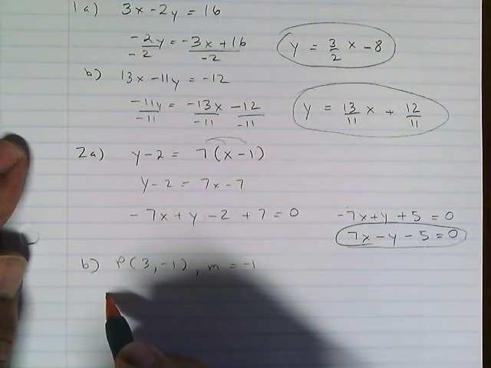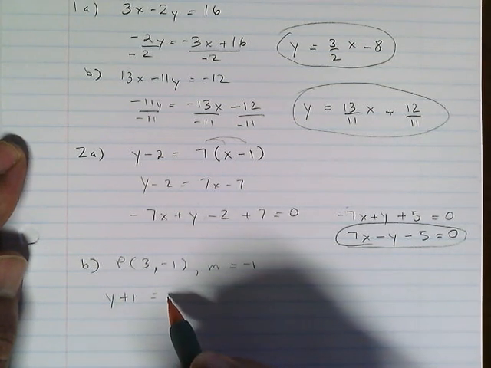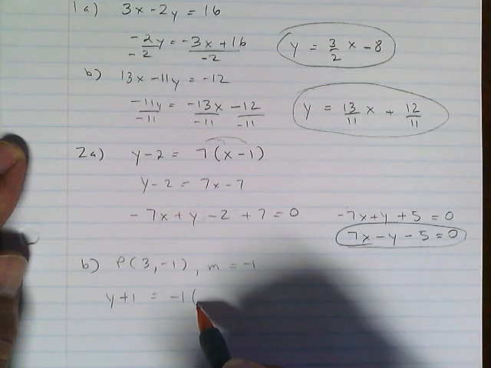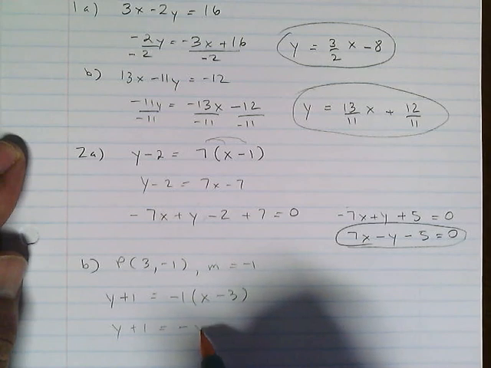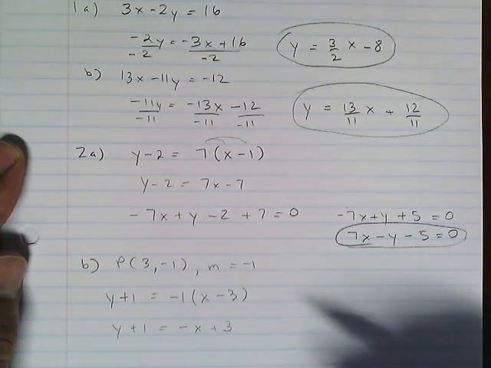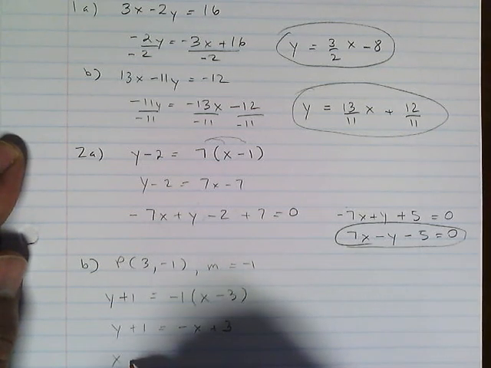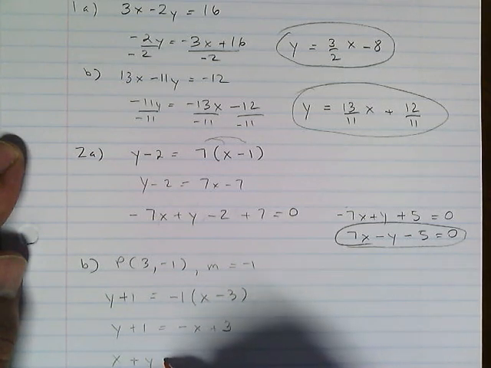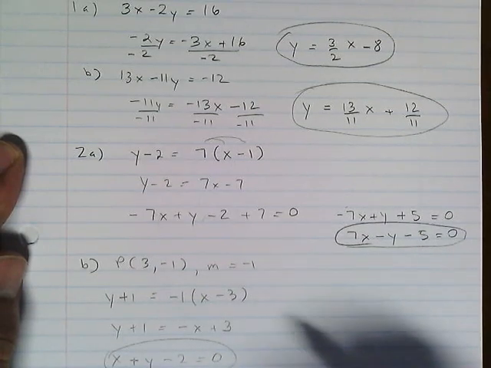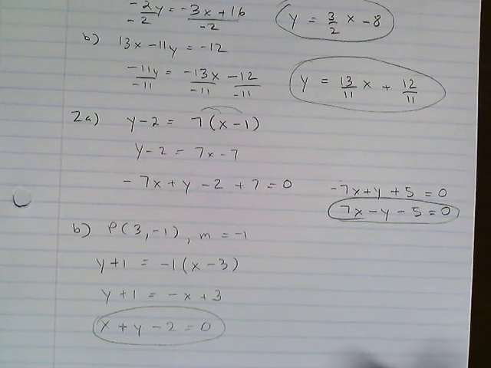So here we're going to go y plus 1, because y1 is negative 1, equals the slope, negative 1, times x minus 3. Y plus 1 is equal to negative x plus 3. And we bring everything over to this side. So that'd be x plus y, and this would be negative 3 coming over plus 1. That's negative 2 is equal to 0. And you're done there for that question. And let's keep going then.